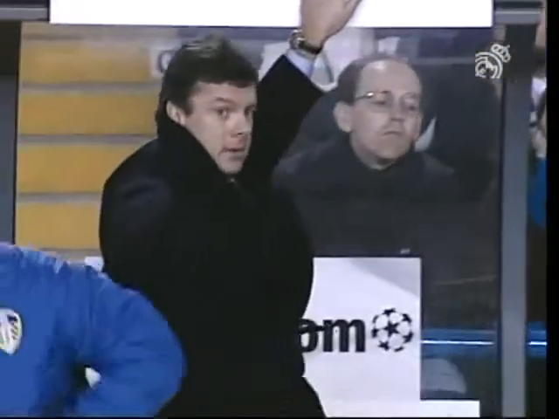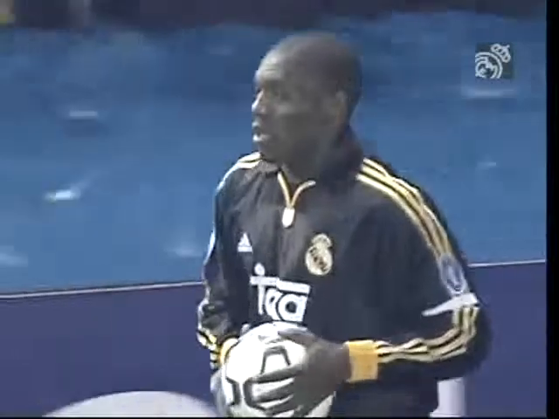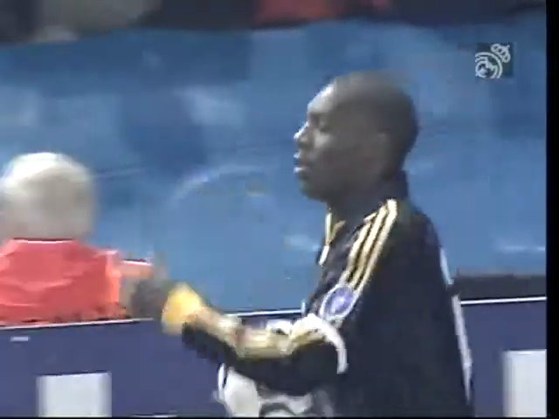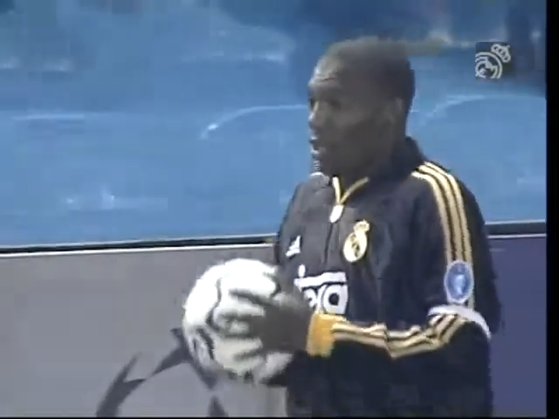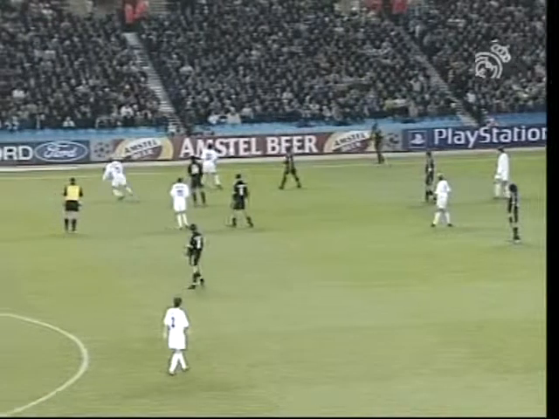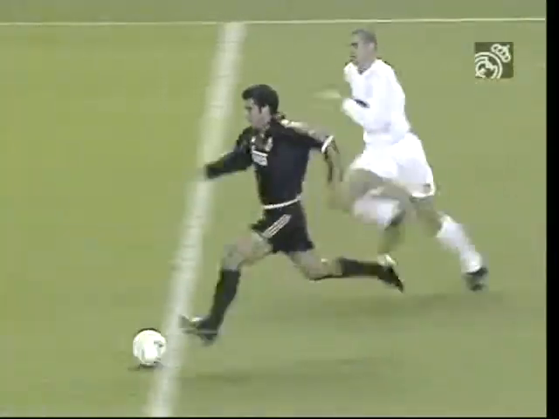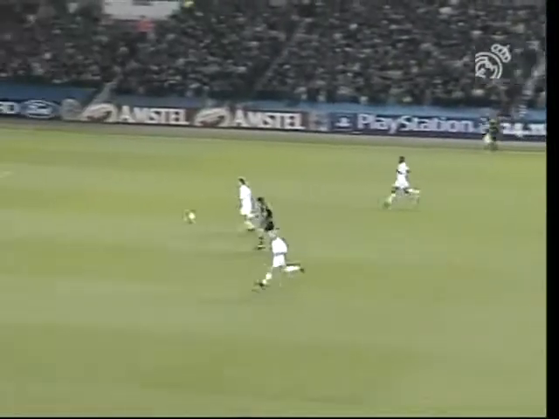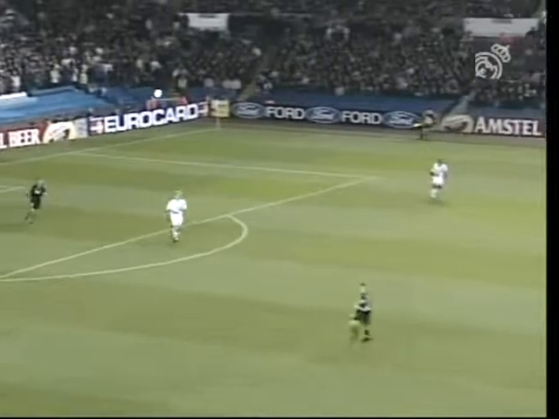David O'Leary can get his instructions out from the touchline. And Jeremy to take the throw-in. It's brought forward now by Figo, looking for the run of Guti. Jonathan Woodgate's there just to cover and place it back to Paul Robinson.